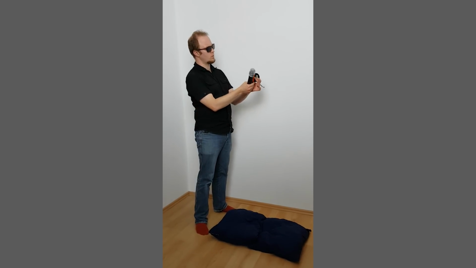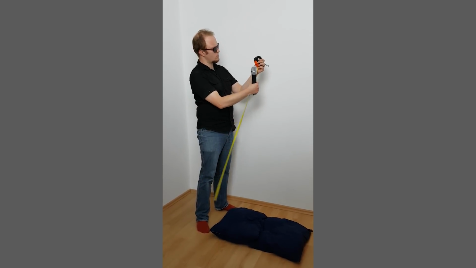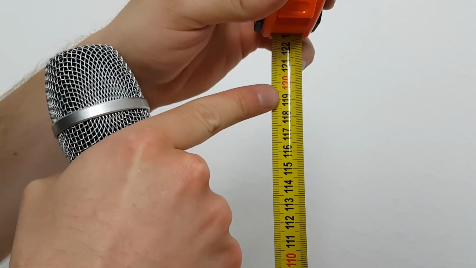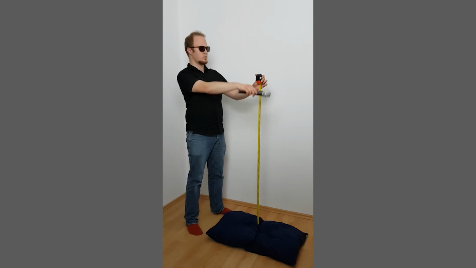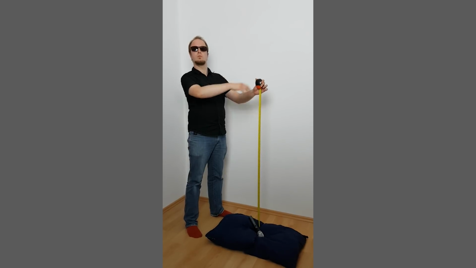My mic drop height is 1.20 meters or 3 feet 9. And if I let the microphone go, I can see in the video footage, it's exactly 1 millisecond long, or half a second, as some people would say.